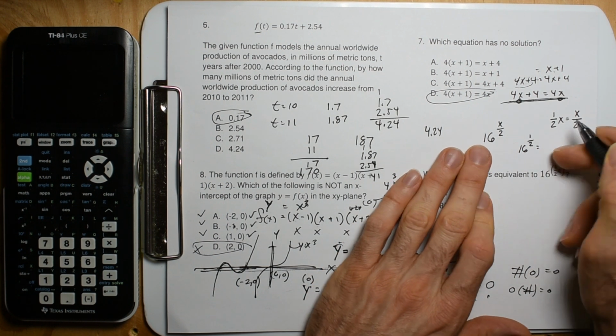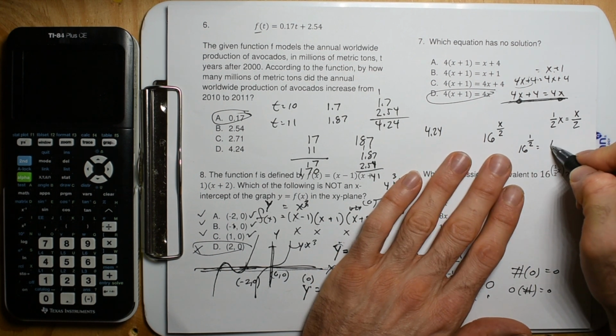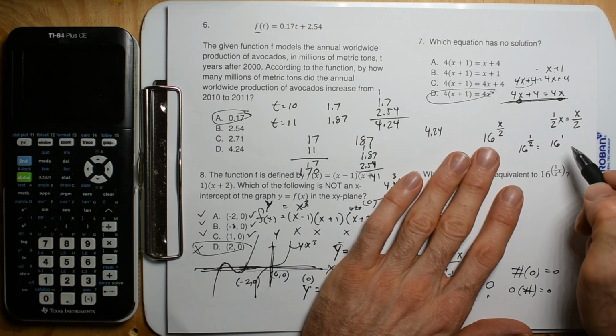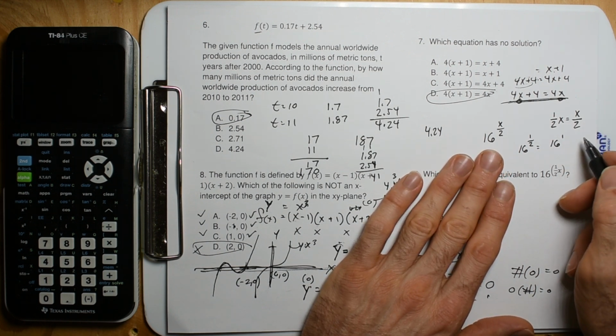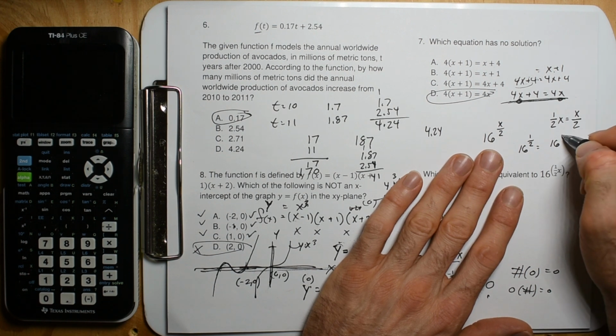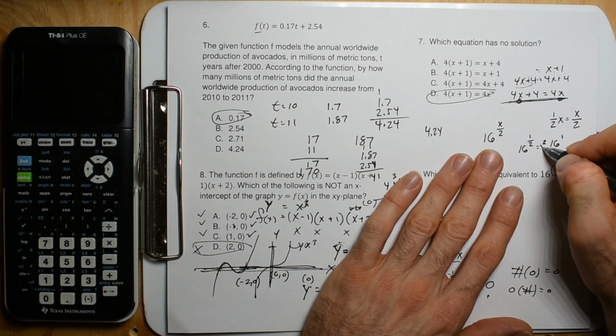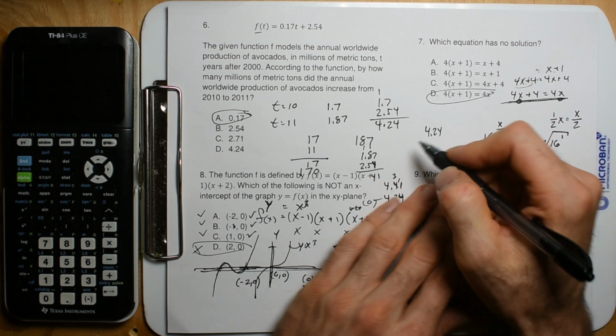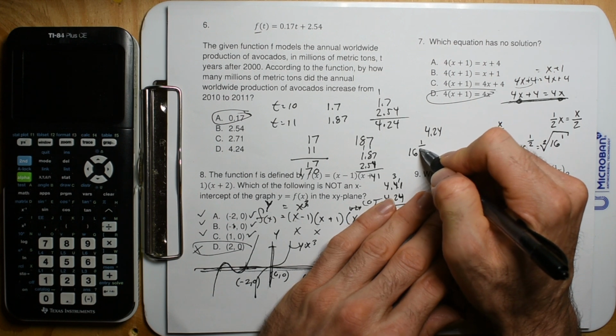Now you might not know this, but this is the same thing as 16 to the 1 power, and then the square root, or the second root, of this. So let's say we had 16 to the 1 divided by 3.